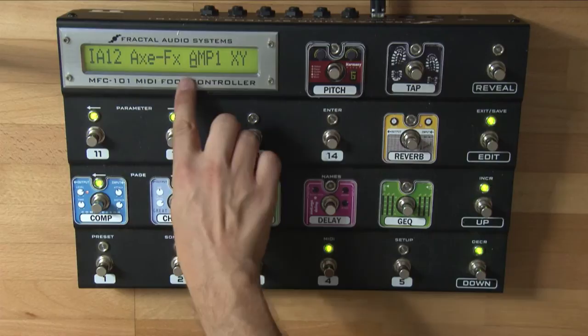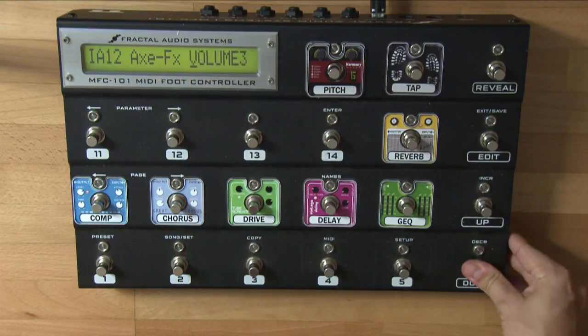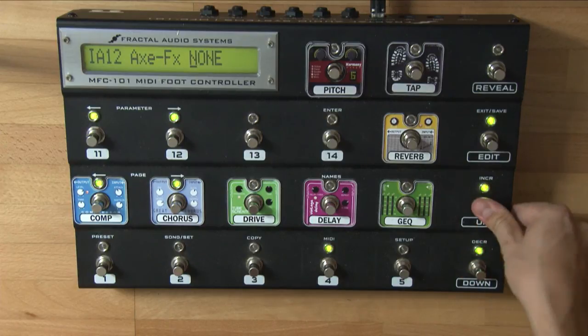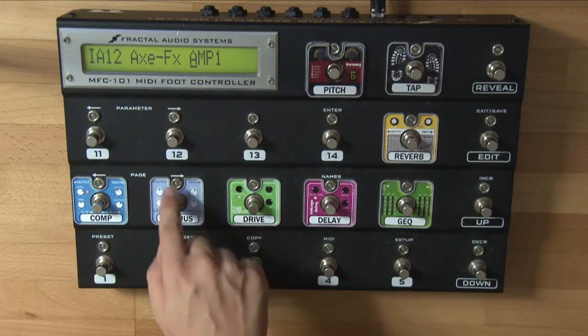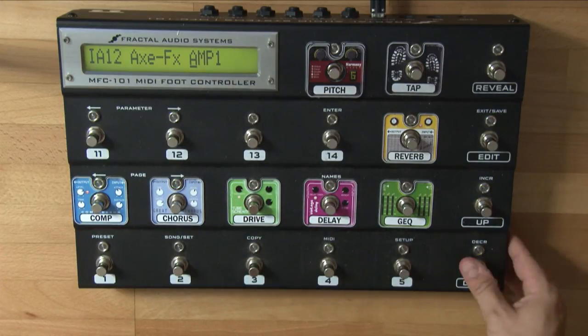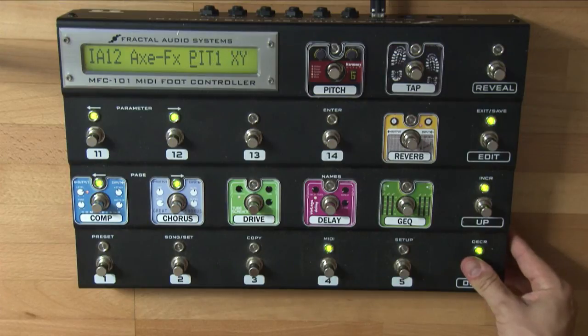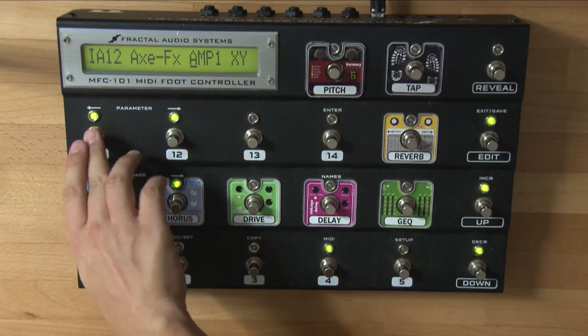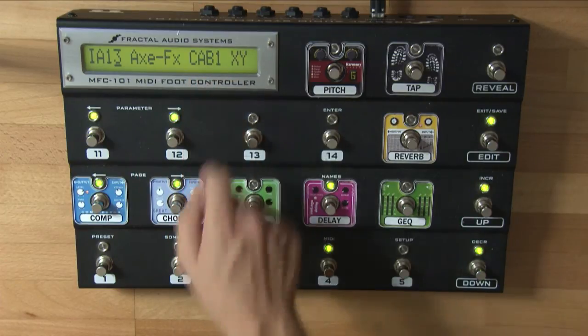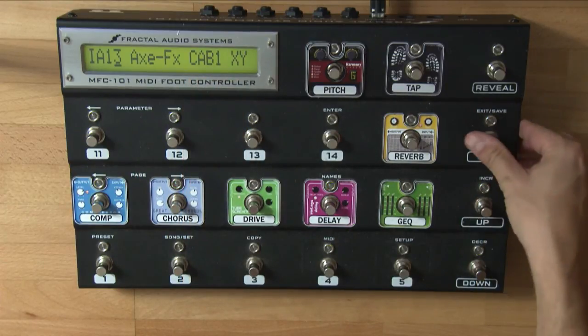Very important, you have to choose amp XY, not just amp. If you choose just amp, it will only switch on and off the amp block, where it is. There it is. Amp 1. If you choose this, it will switch on and off the amp block, not change the XY state. So you have to use this one. Okay, parameter back, IA 13, and it's already on cab 1 XY, and that's it. We press exit save and it's saved.